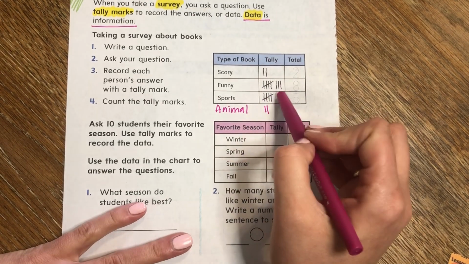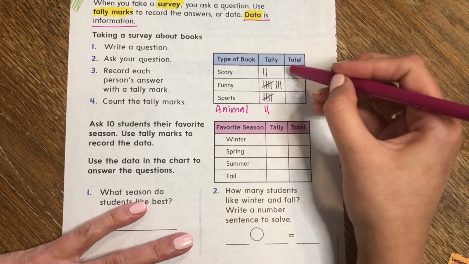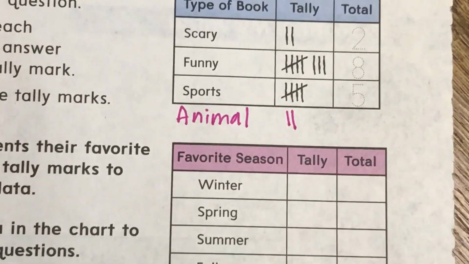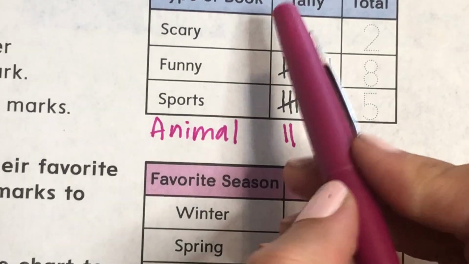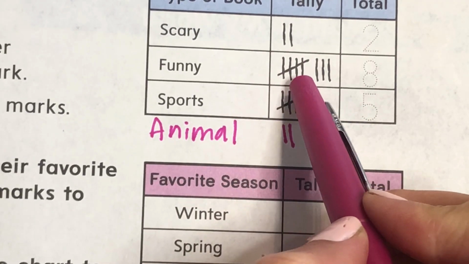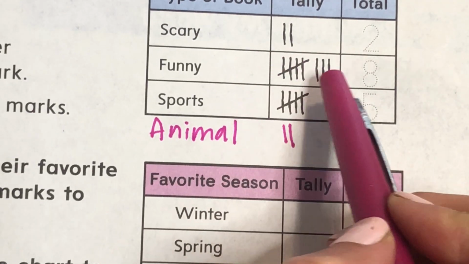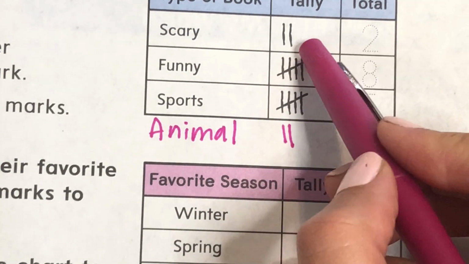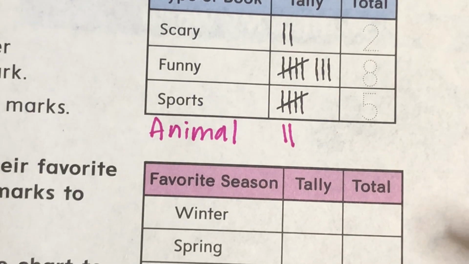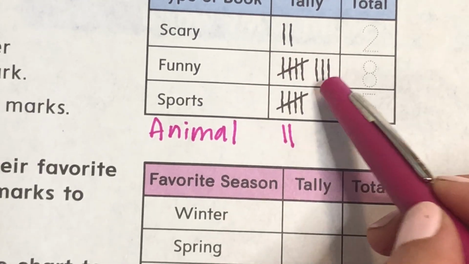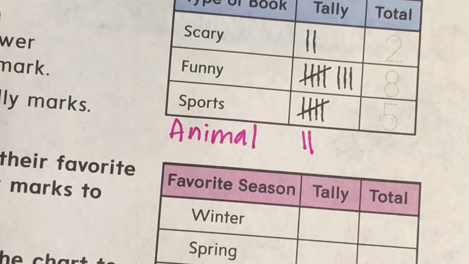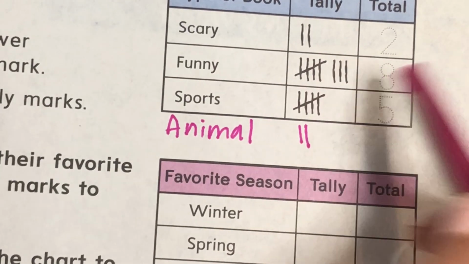And then once you have all of your tally marks, you've asked all your people, then you find the total. So you just count your tallies. Remember, I'm not gonna sit here and go 1, 2, 3, 4, 5, 6, 7, 8. That's not a good use of my time. The reason that I wrote the tallies this way was because I can say 5, 6, 7, 8. I can know immediately when there's a cross over 4 lines that that's 5. So it'd be 5, 6, 7, 8. Okay?